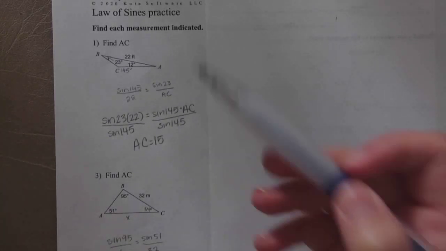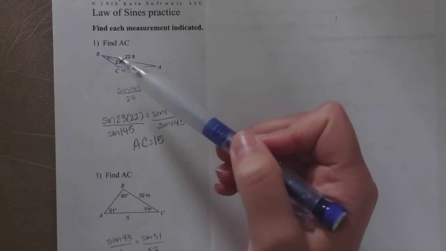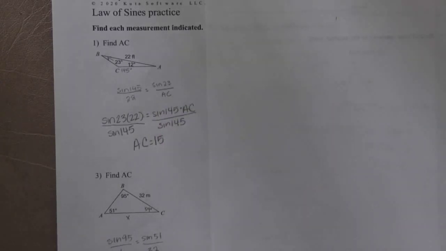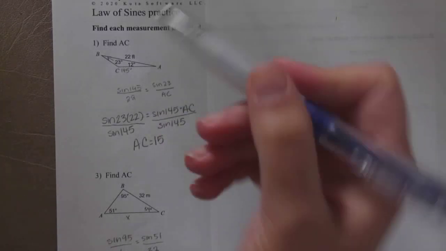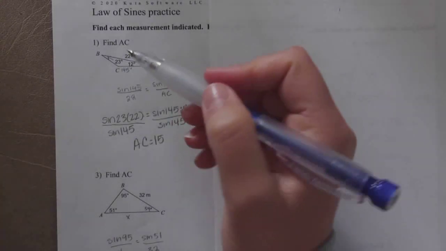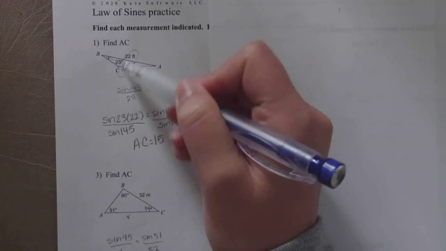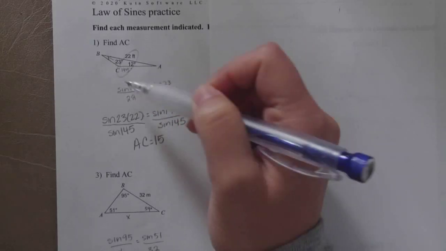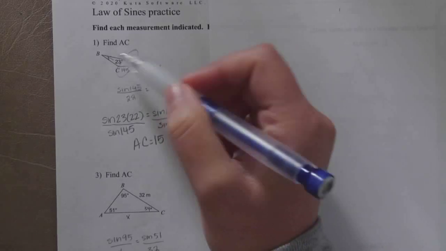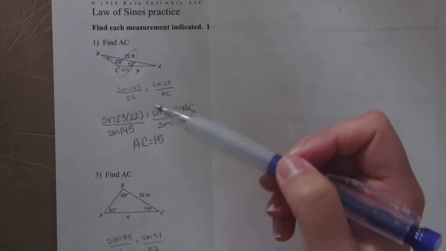All right, so this first problem, the diagram's a little wonky, which I apologize for, but the 23 degrees does go to angle B. And that means the angle C is 145 degrees. So with law of sines, you're using angles and sides that are across the triangle from each other. So I put a sine of 145 over 22, right, these guys, equals the sine of 23 over AC is what we're solving for. You can label that as x if you'd like. So 23 over x. So I just set up my proportion. You cross multiply and solve.